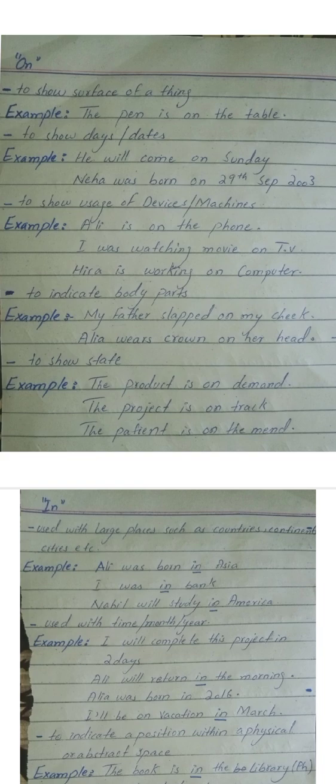I can also consider this example in this way. Ali is on the call.